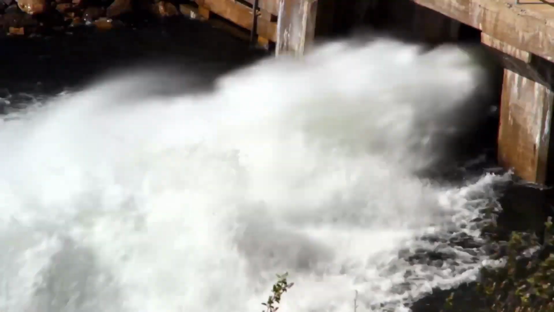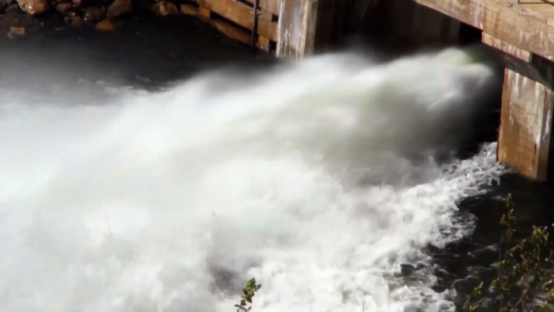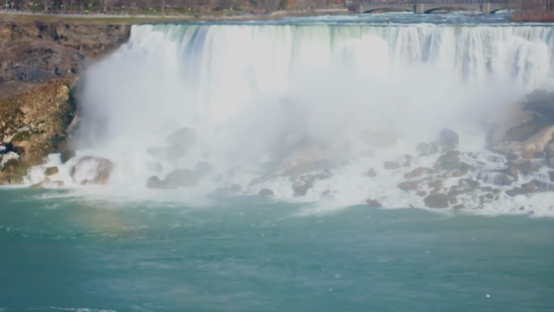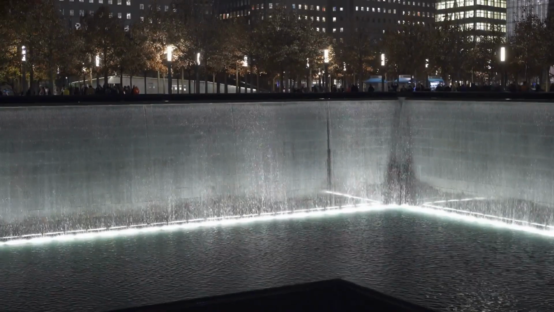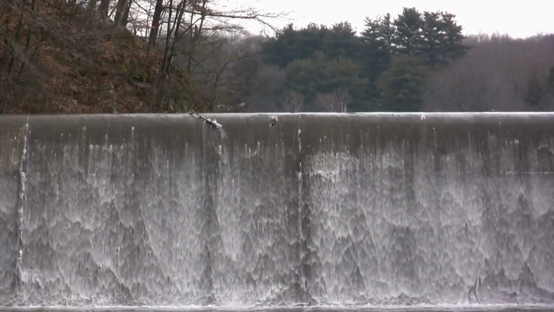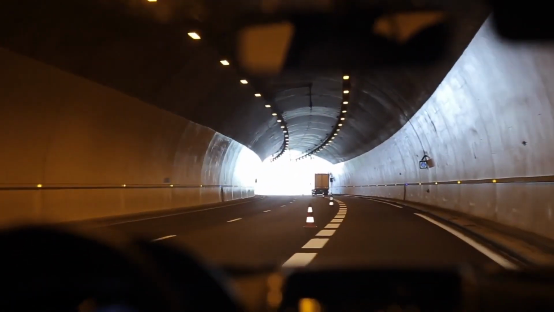uses. They are used to supply water for downstream irrigation systems that existed before the construction of the dam, to release the extra water from the reservoir, and to lower the water level of the reservoir for maintenance work, etc. These are some of the most important uses. Transfer channel and tunnel.